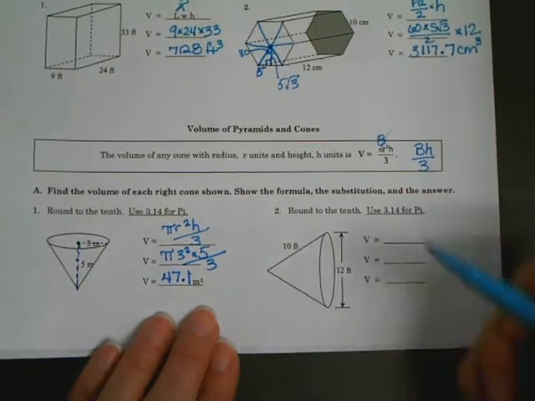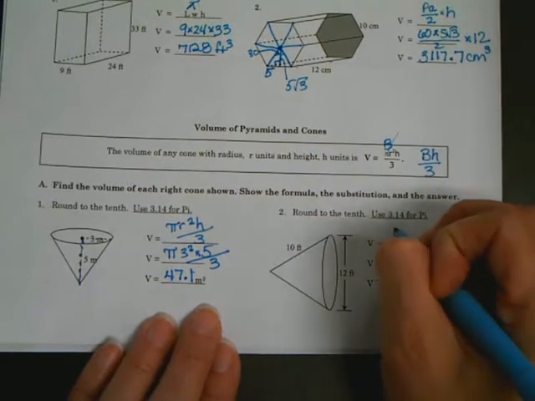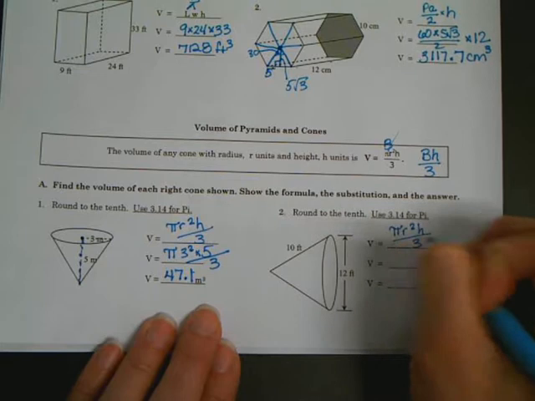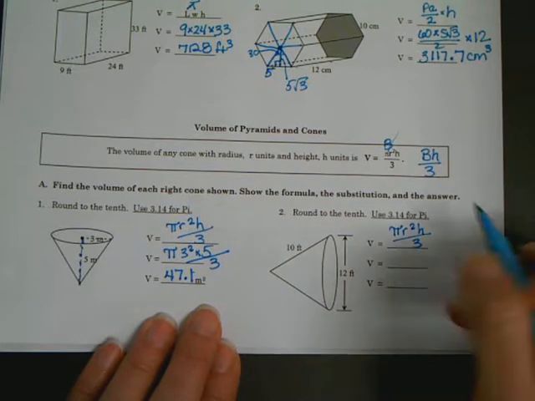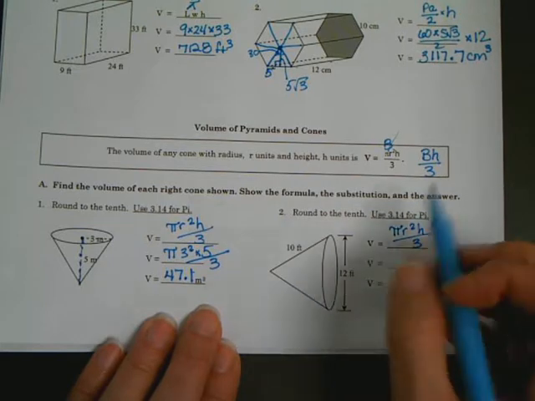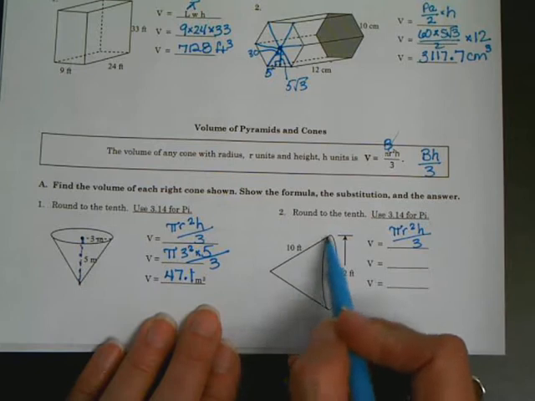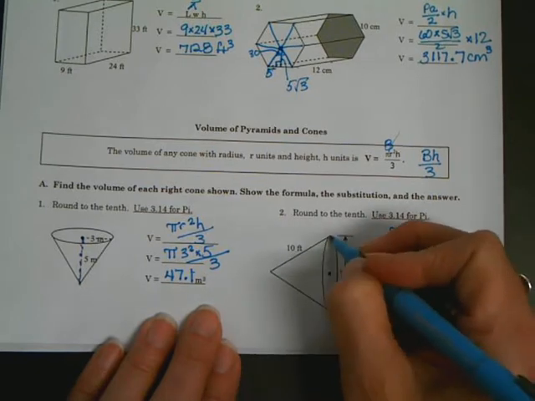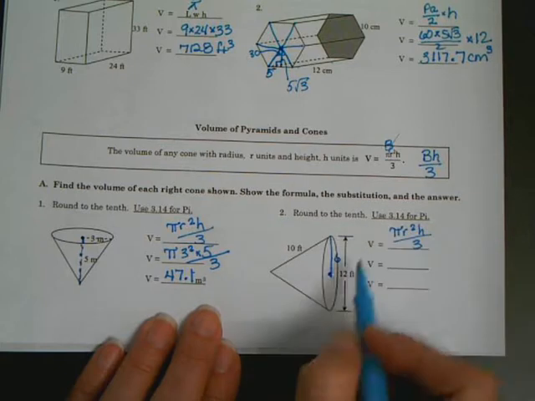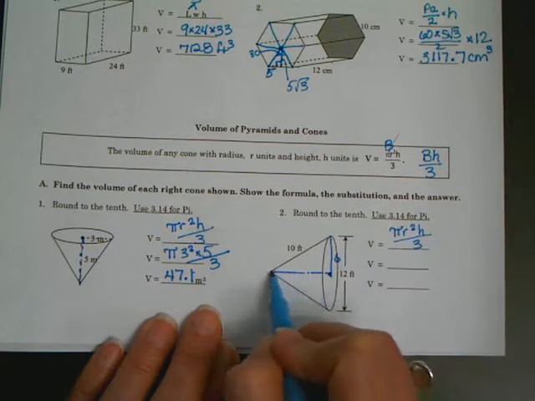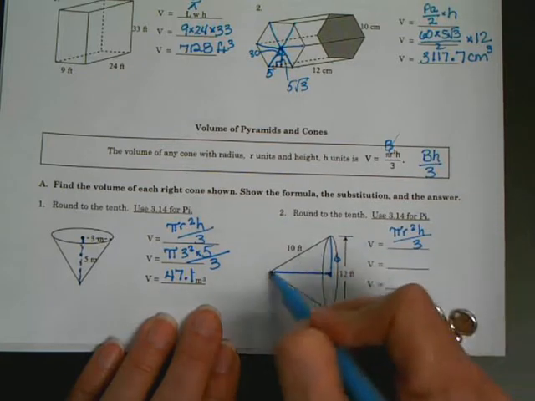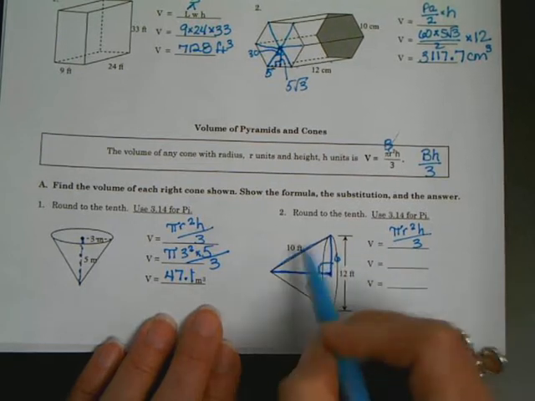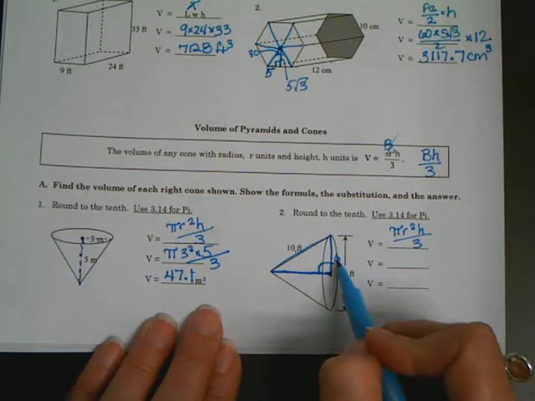One more. All right, we are going to need pi r squared times height divided by 3. We've got our slant height, which is 10. We've got our diameter, which is 12. So if we are to draw our radius, we're going to have 6. And if I were to draw my height, I've created this right triangle right here, and I've got a hypotenuse that's 10, a leg that's 6.